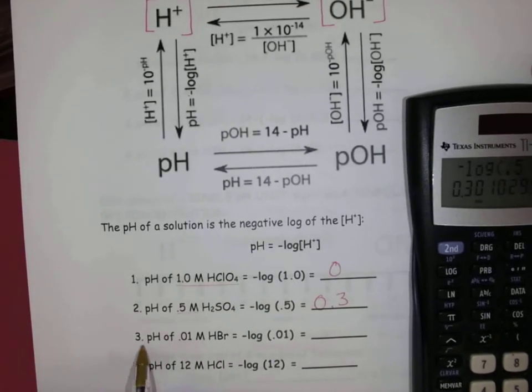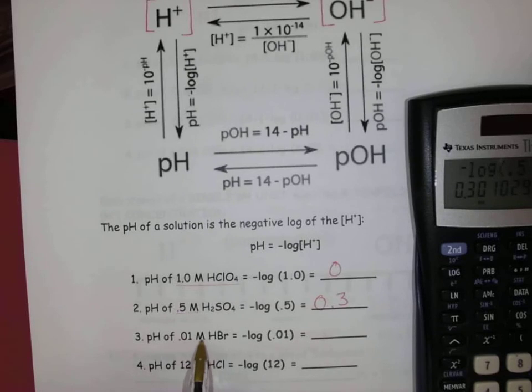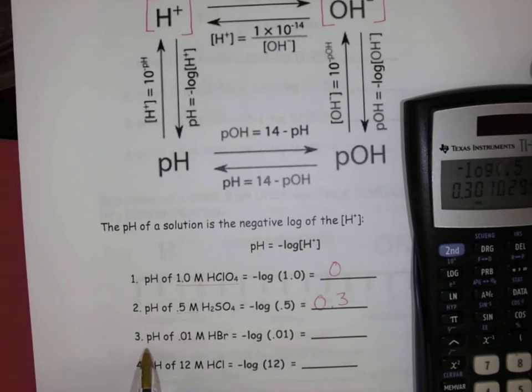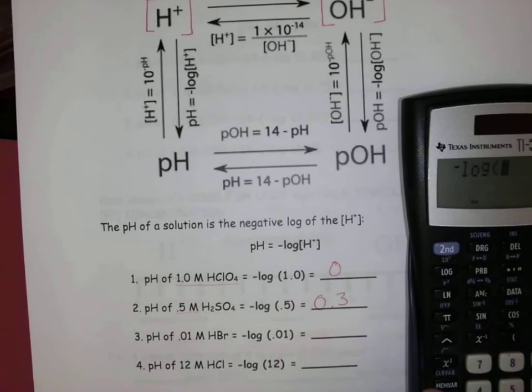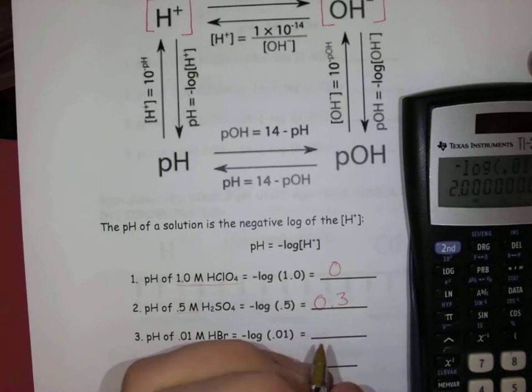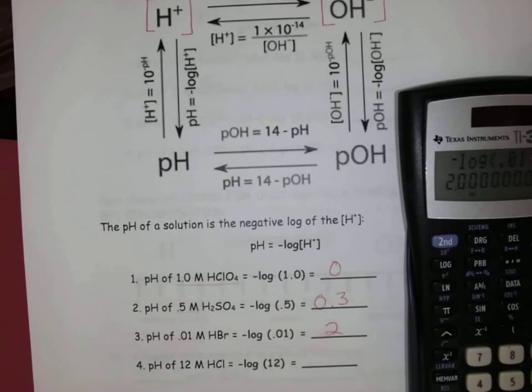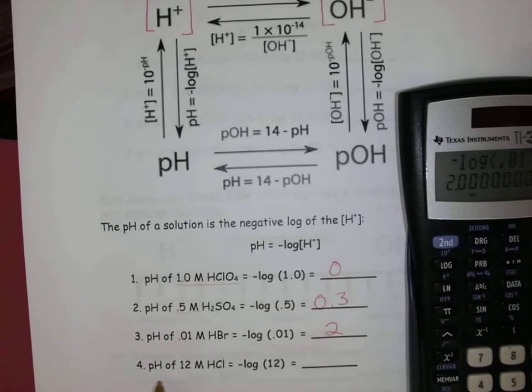I want to calculate the pH of 0.1 molar HBr. HBr is going to split up and give me 1 H plus there. So if I get 1 H plus, that means my concentration of H plus is 0.01. So pH, negative log of 0.01, that's going to be a pH of 2. Okay, let's do one more here.